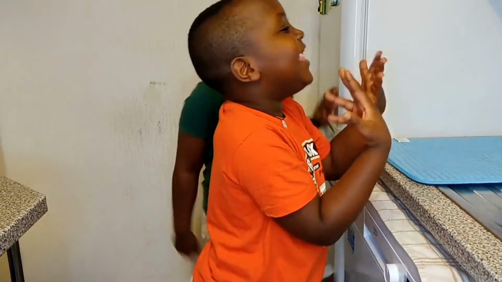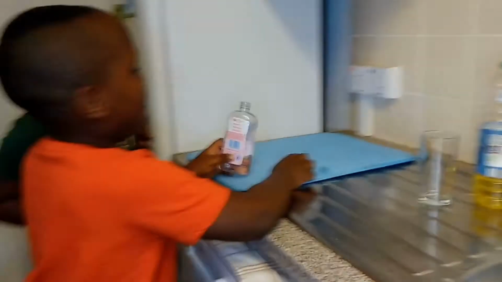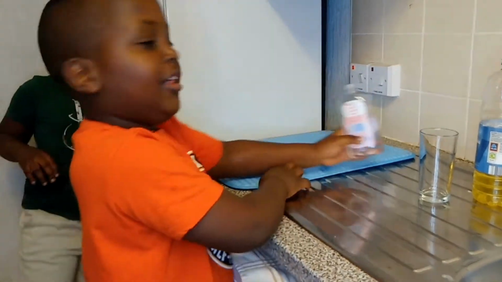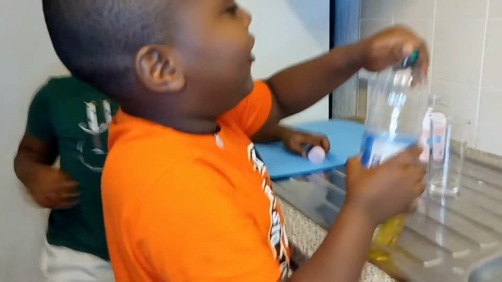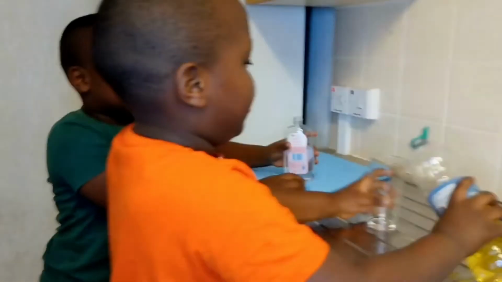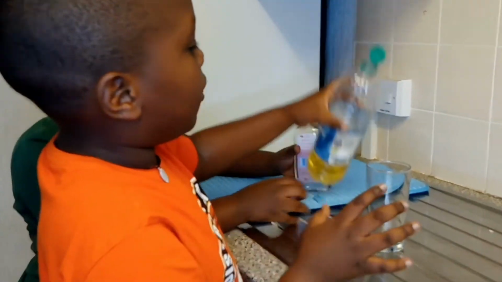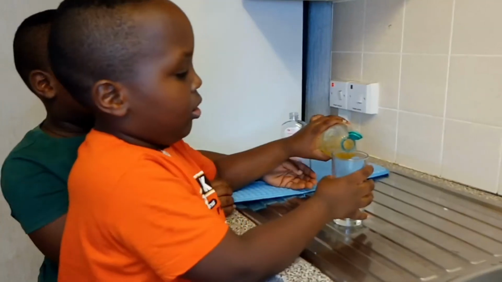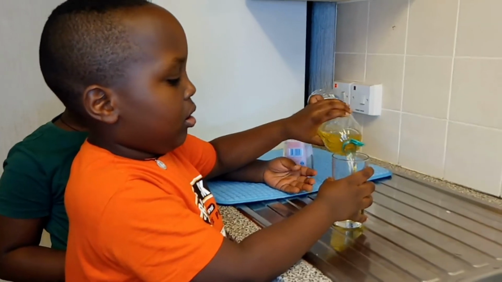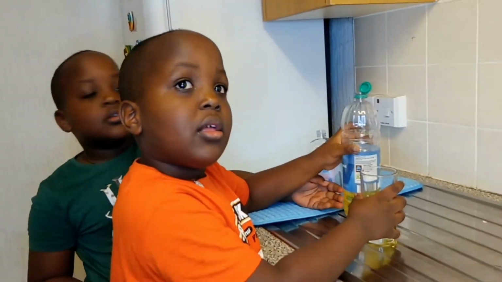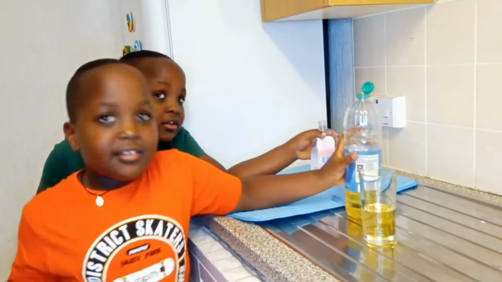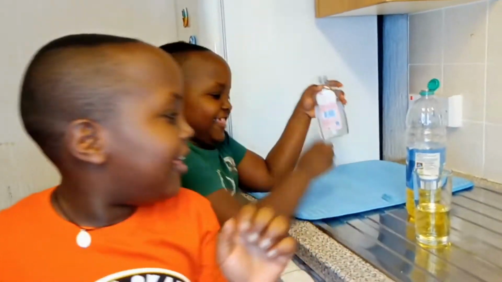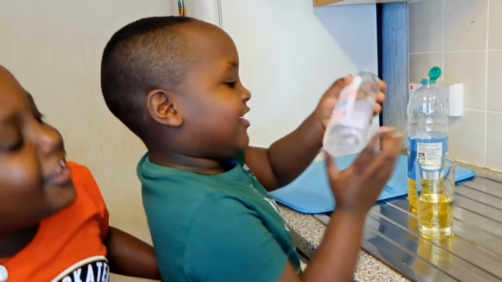Let's find out. So first, you put cooking oil in a glass. You're holding the glass, we can't see. Yeah, that's enough. Okay, now we're going to grade cotton first.